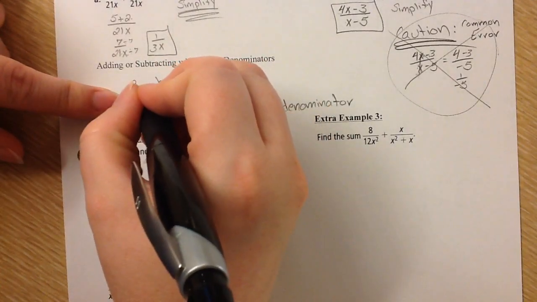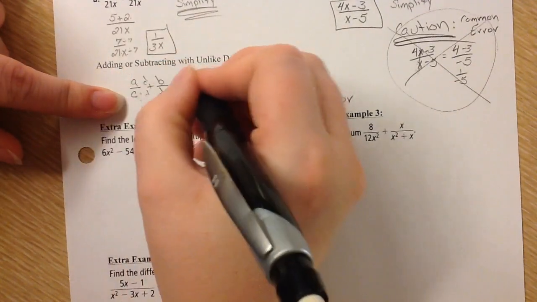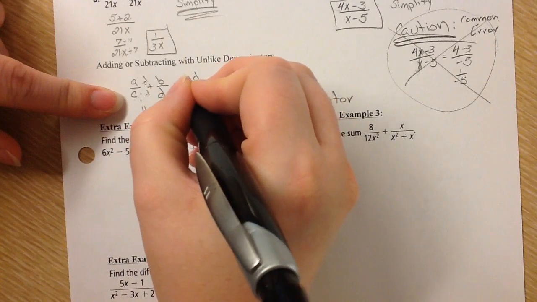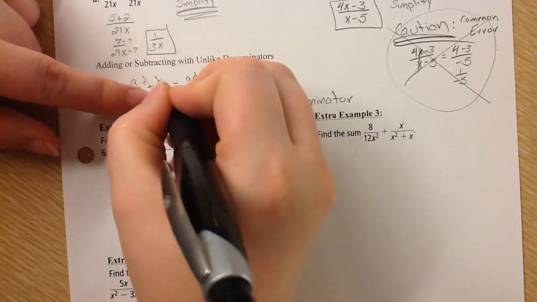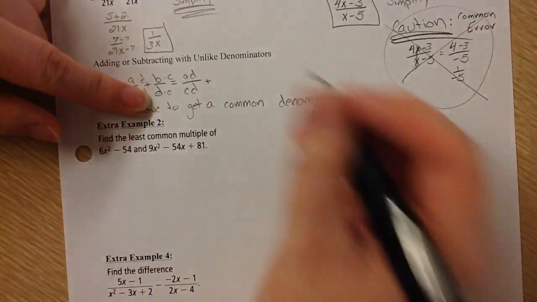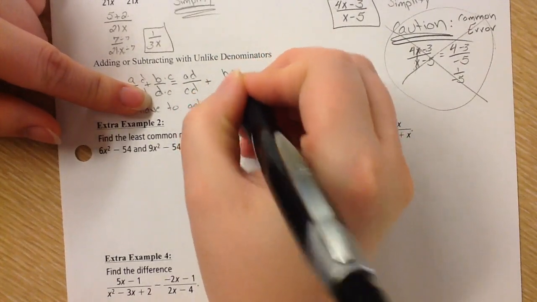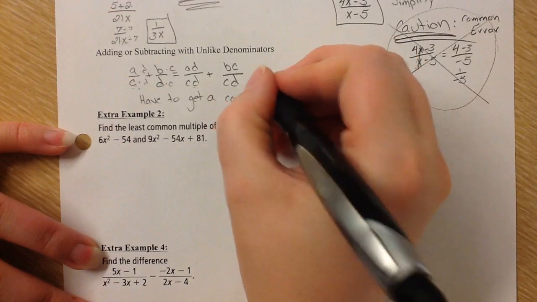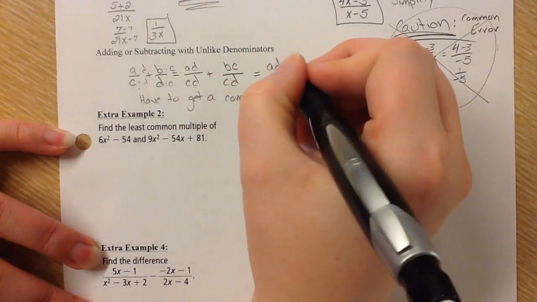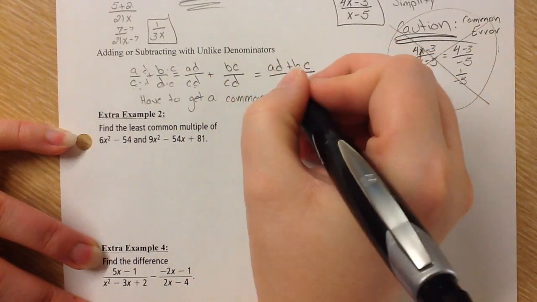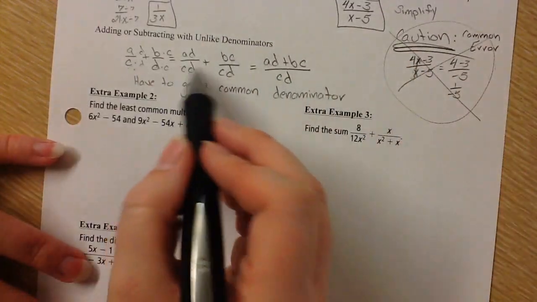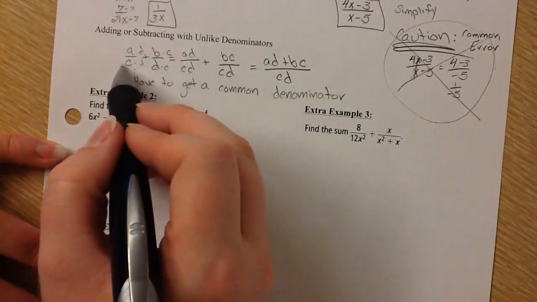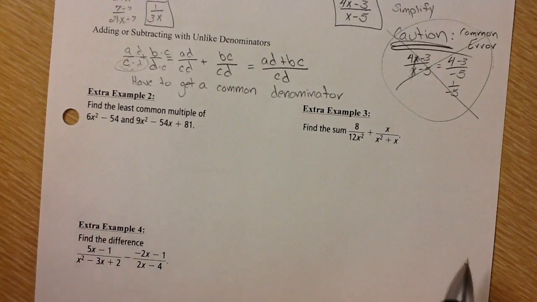So I would multiply this times d over d, so I'd have ad over cd, and then multiply this times c over c, so we'd have bc over cd. So now they have a common denominator, so now I can add them, ad plus bc over cd.